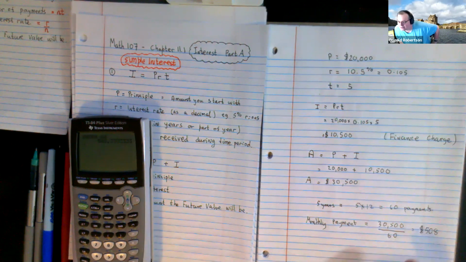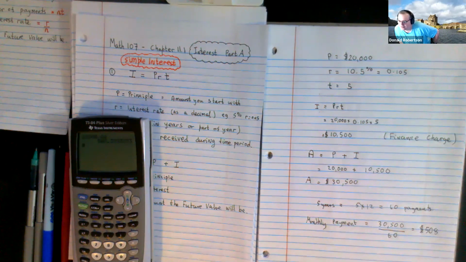You have to pay $508 a month for the next 5 years. And if that's not bad enough, do you know legally the finance company owns that car, not you? And if you stop paying that $508 a month, can't they repossess it? Take it off you, sell it, and get their money back.